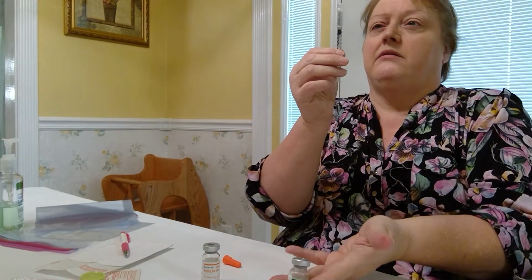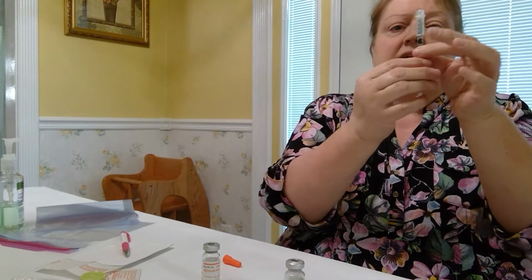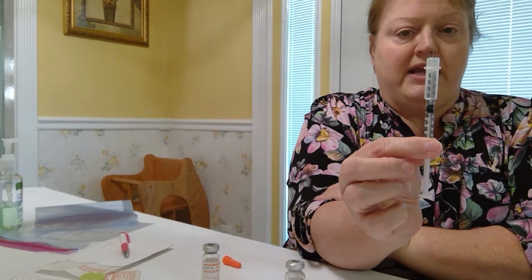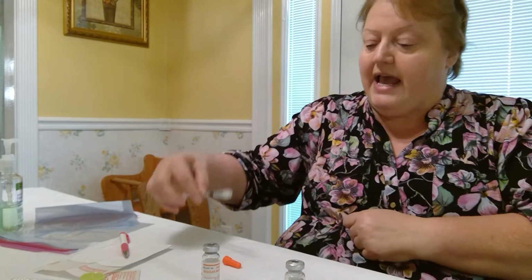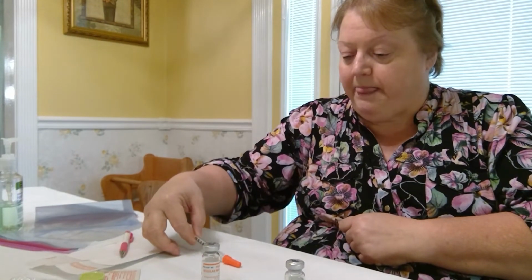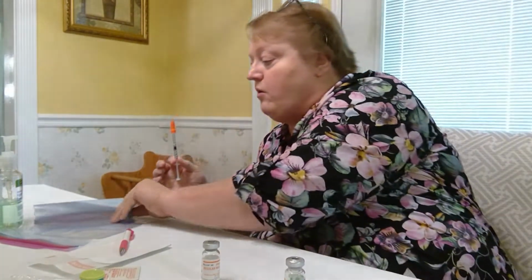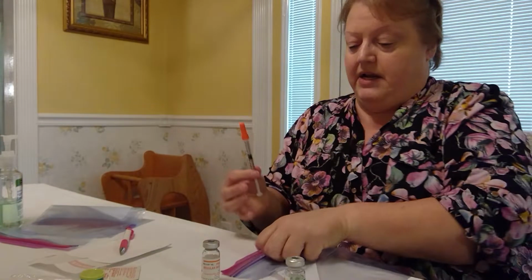Pull off your bottle. Make sure your needle is straight. Demonstrate to us that you have the correct amount, a total of 48 units, and there's no air bubbles. And then scoop your cap. We're going to place this in a bag.